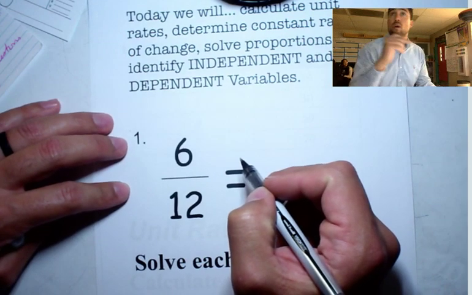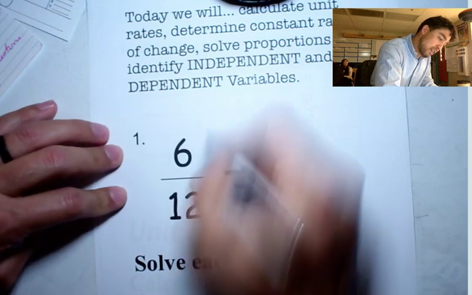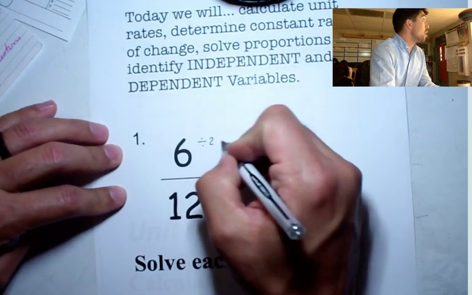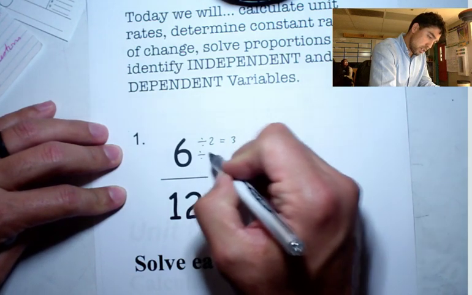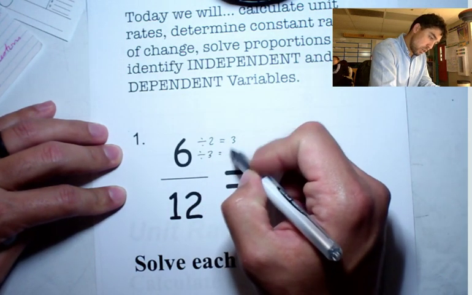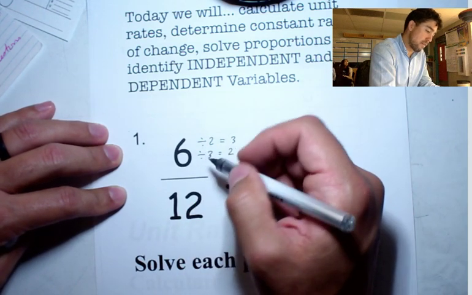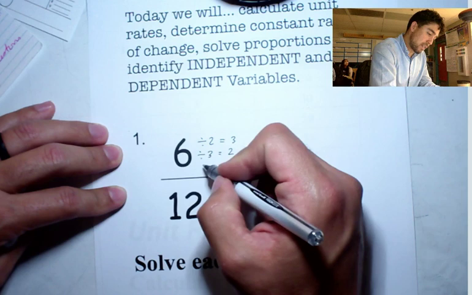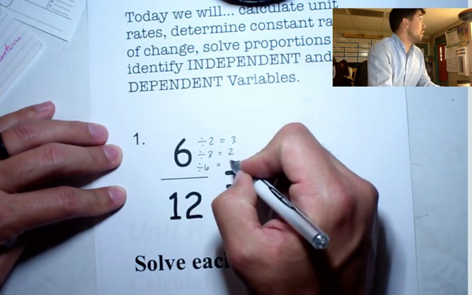So we'll go through, we'll usually start off with 2. So if we divide 6 by 2, what is that? 3, right? What's 6 divided by 3? 2. Can we divide 6 by 4? No. Can we divide it by 5? Can we divide it by 6? What do we get? 1, right?